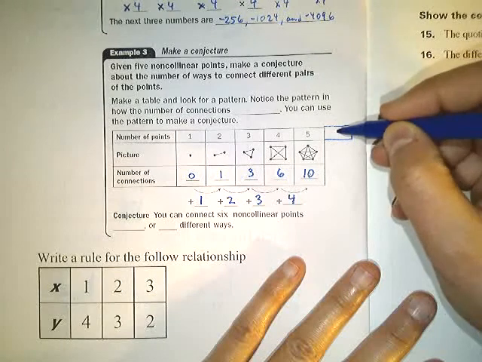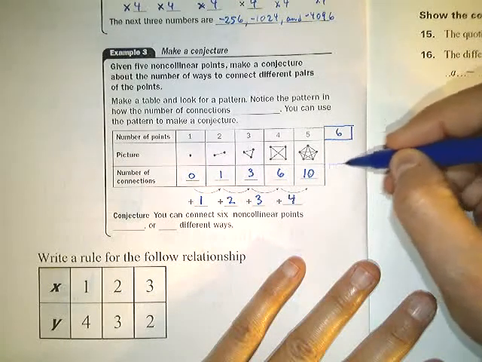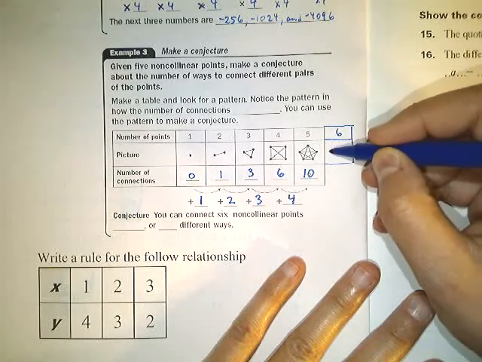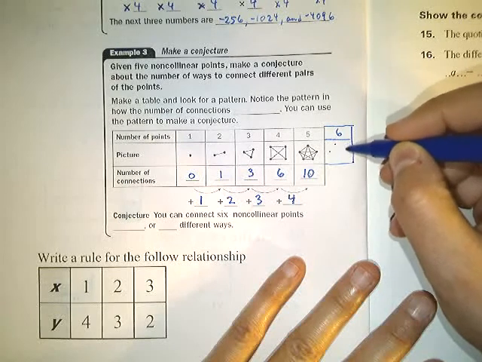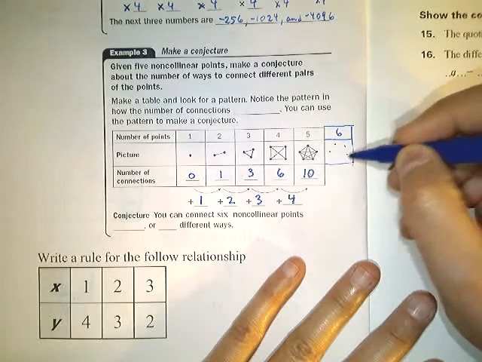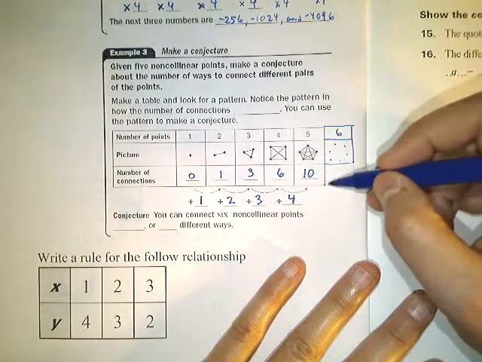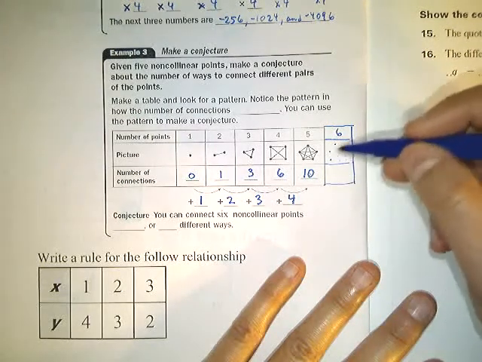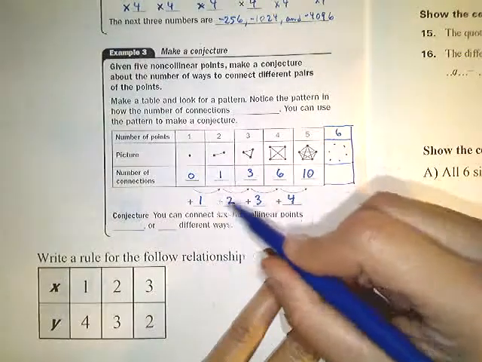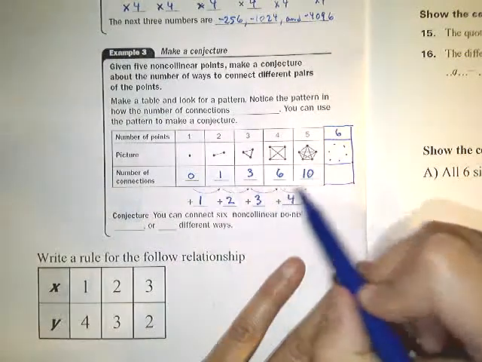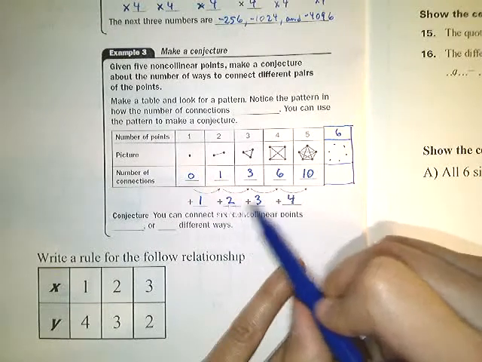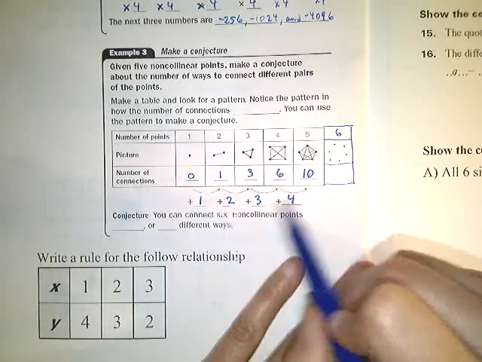So, if we were to make 6 points and then connect them all, wow. Well, rather than drawing the points and connecting them all, what we could do is simply look at the pattern as the numbers progress in the bottom. The number of connections has this pattern.